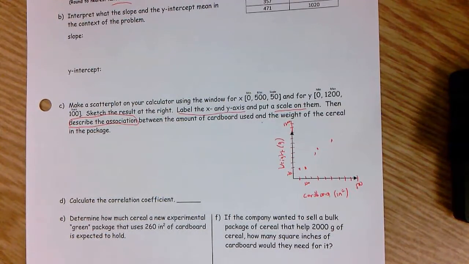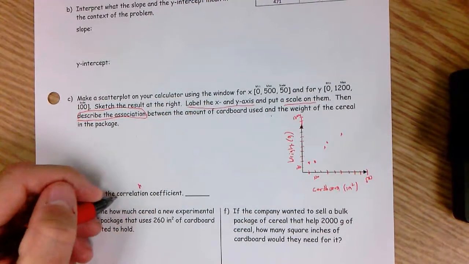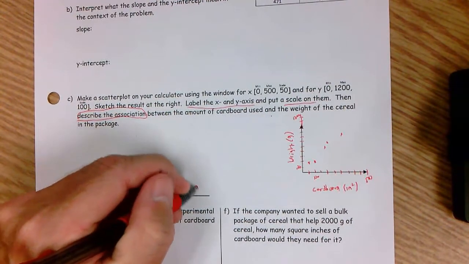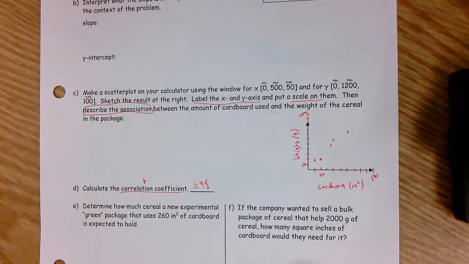And last, you were supposed to describe the association. So, according to the R value, the correlation coefficient, which was 0.98, that means there is a strong, positive, linear association between the amount of cardboard used for packaging and the amount of cereal it will hold in grams.